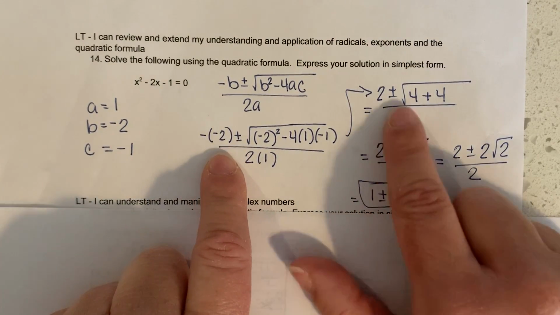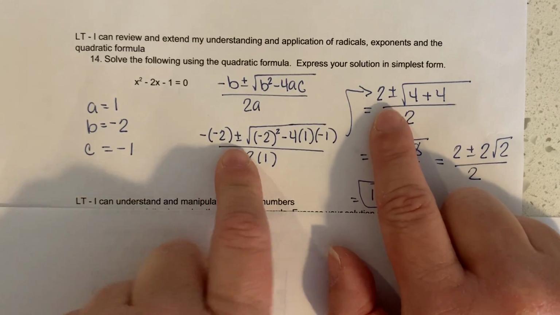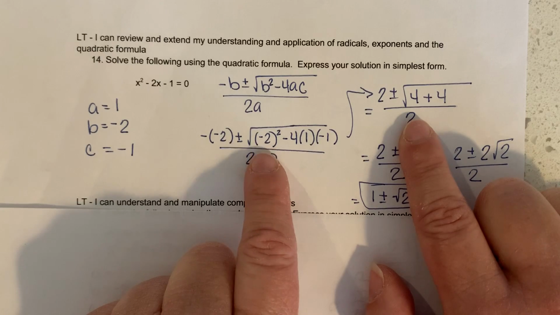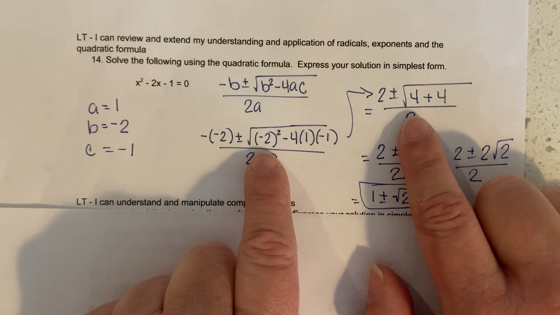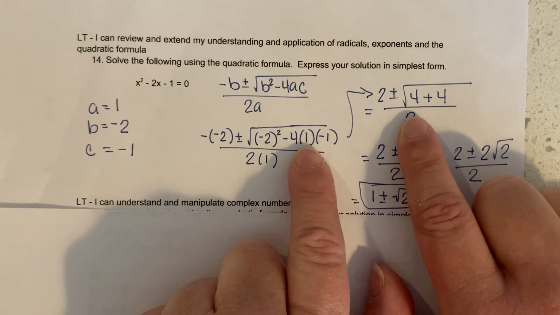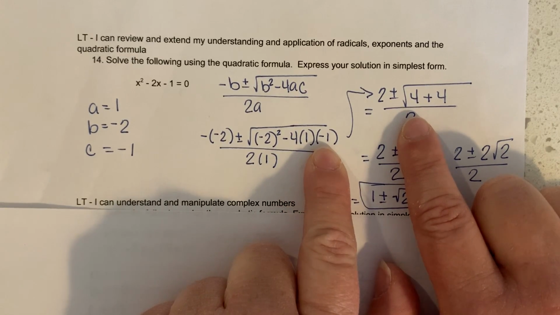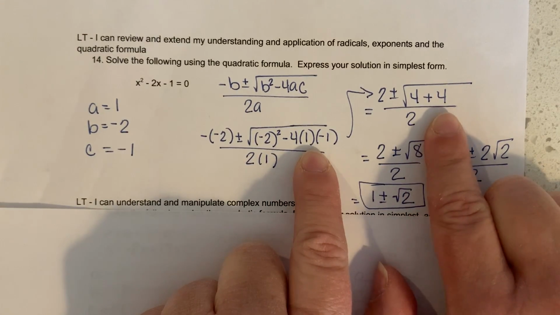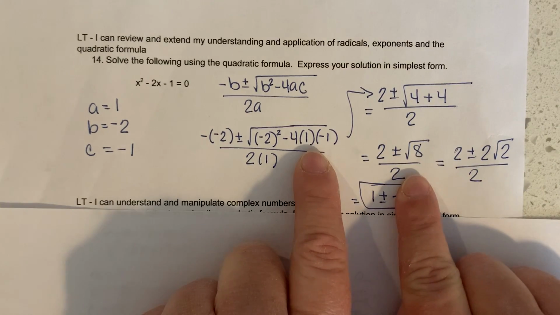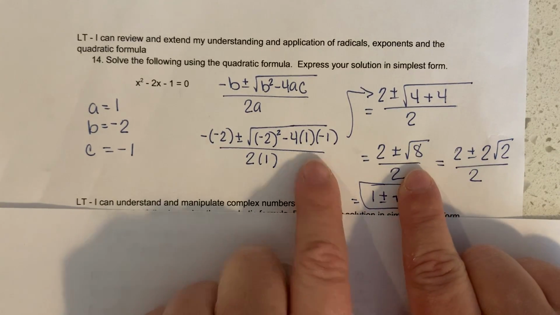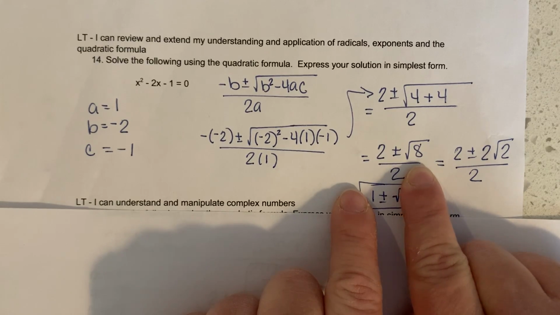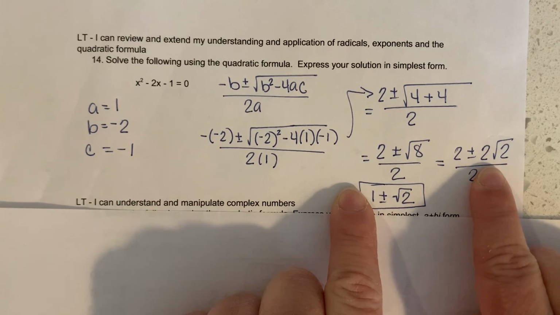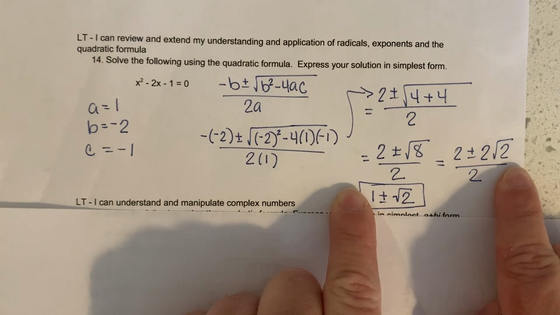Now we're simply going to just literally simplify this. So a negative 2 is just a positive 2, plus or minus the square root. We just copy that. Negative 2 squared is negative 2 times negative 2, which is positive 4. And then minus 4 times 1 is 4, and 4 times negative 1 is negative 4. But minus a negative 4 is just plus 4. We're going to simplify the inside and get 8. Then we're going to simplify that more because the square root of 8 is the square root of 4 times the square root of 2. But the square root of 4 is 2. So we can pull that out. And then we have the square root of 2 left in.